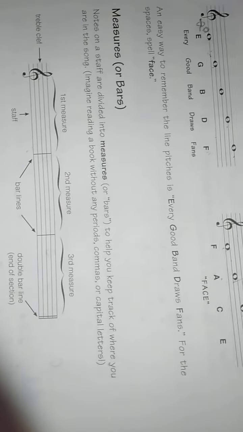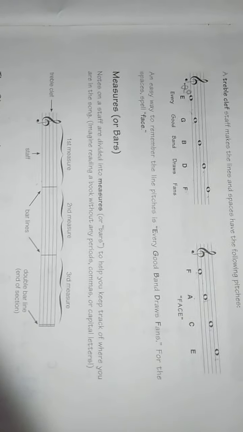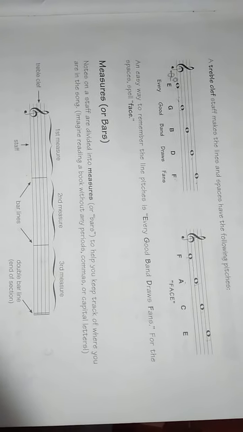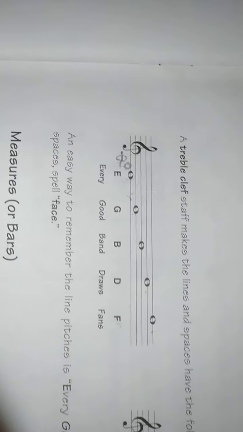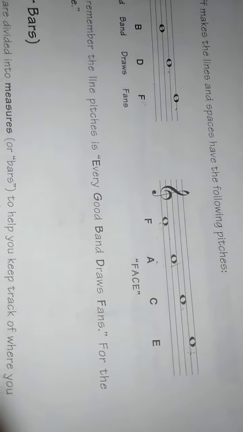So between E and G comes F. E, F, G. Then A, B, then third space C, D, fourth space E, fifth line F. So the 4 spaces in between the lines are F, A, C, E. So the 5 lines in the treble clef are E, G, B, D, F, and the 4 spaces are F, A, C, E. Now I will show you these lines on the keyboard.